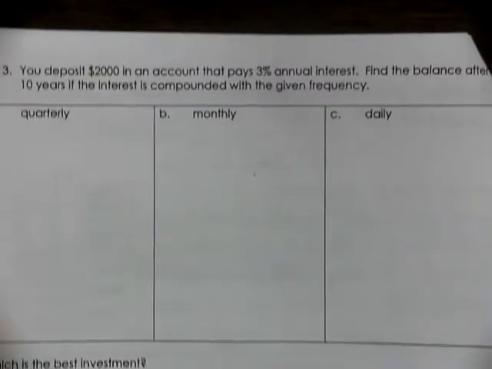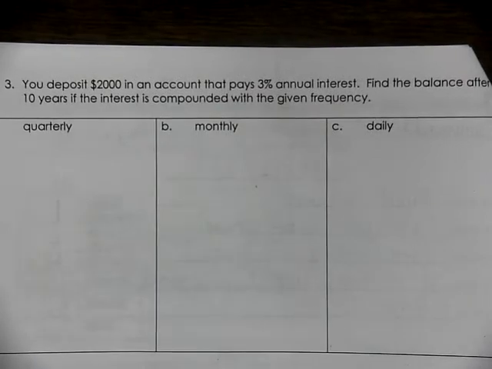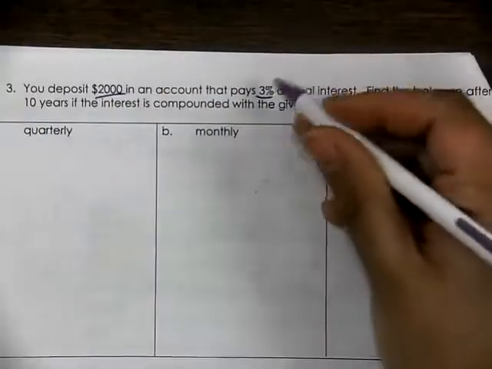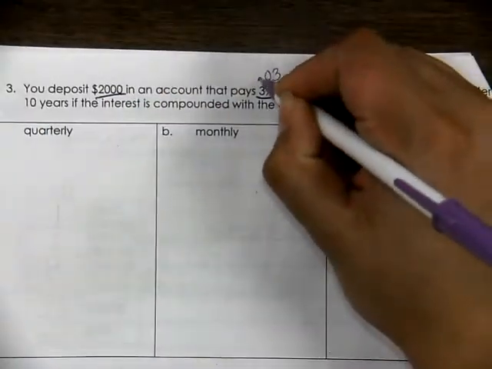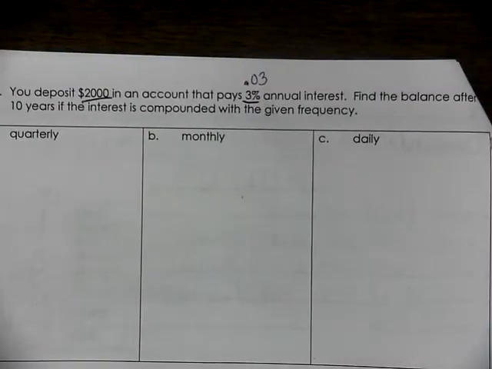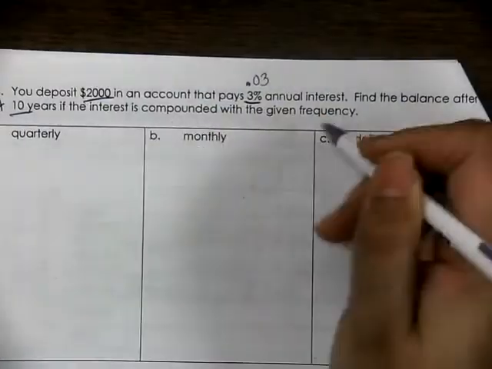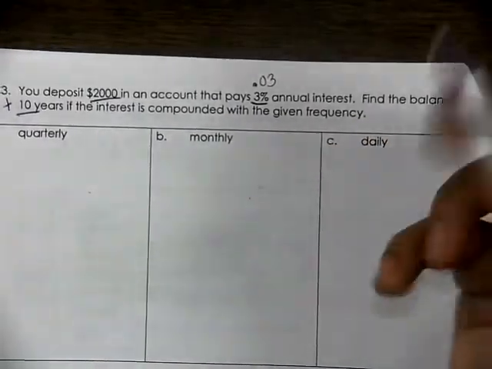So on the back page, it's just one scenario, but we're looking at what happens for different types of N. So it says you deposit $2,000 in an account that pays 3% annual interest. So $2,000 is your initial, 3% we'd remember have to write as 0.03. And it says find the balance after 10 years, that's time, if the interest is compounded with the given frequency. So we're going to do 3 different scenarios here.